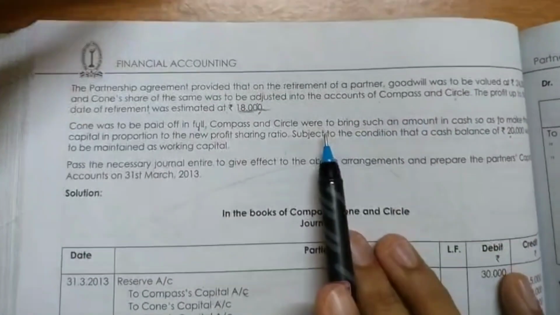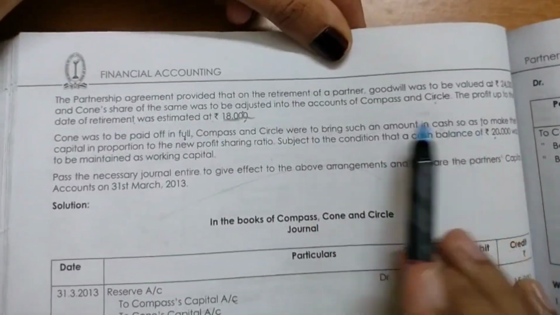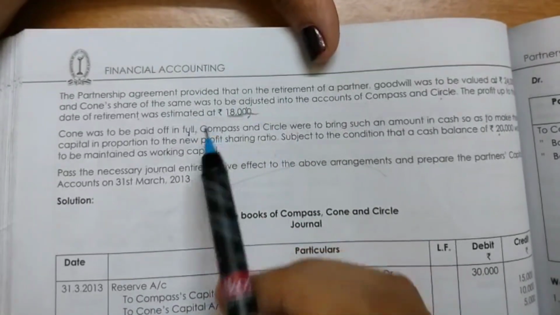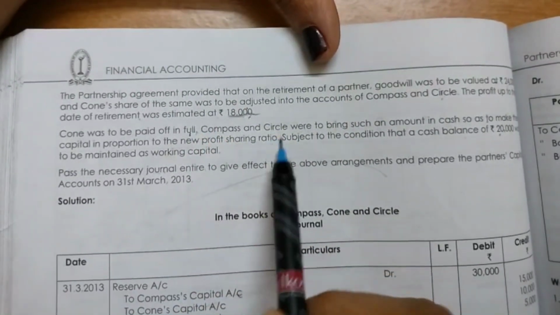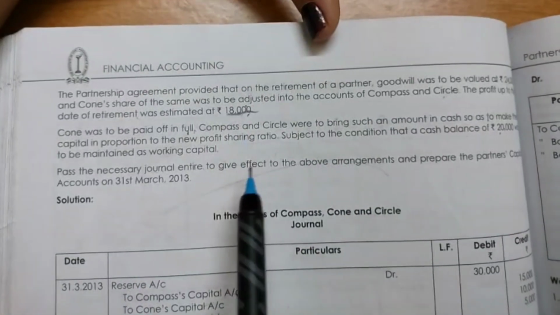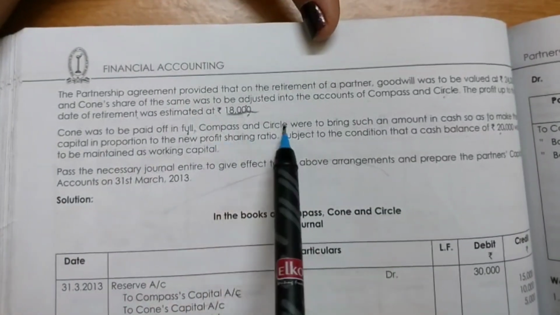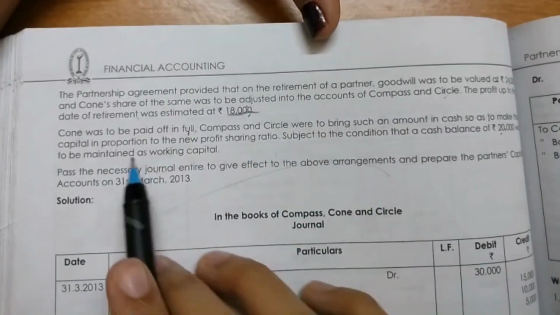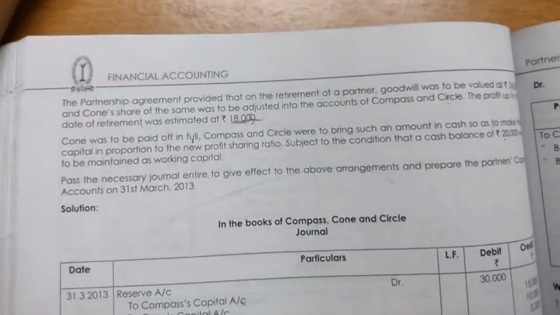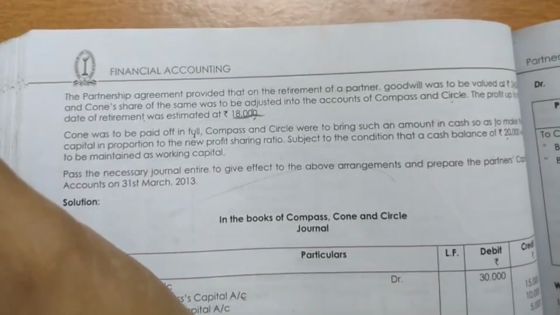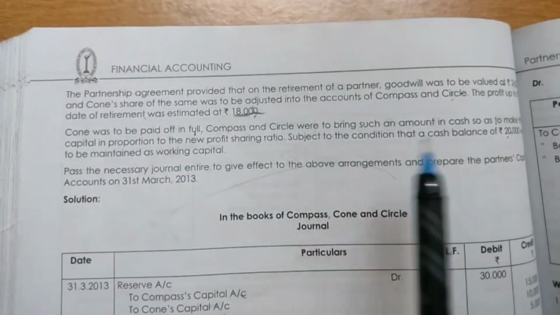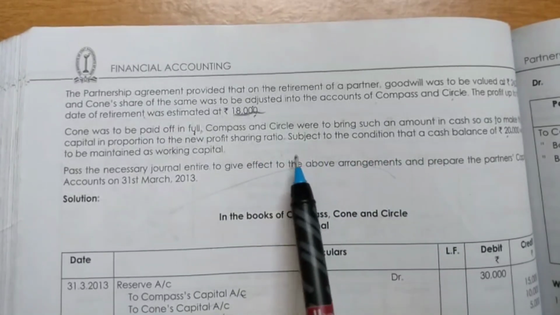Then reading further: Compass and Circle are to bring such an amount in cash so as to make their capital in proportion to the new profit sharing ratio. Again, this thing came. This is why I explained illustration number 7. We have to make the capital balances of Compass and Circle in proportion to the new profit sharing ratio. In order to make you understand the concept, I explained illustration number 7 before this illustration.